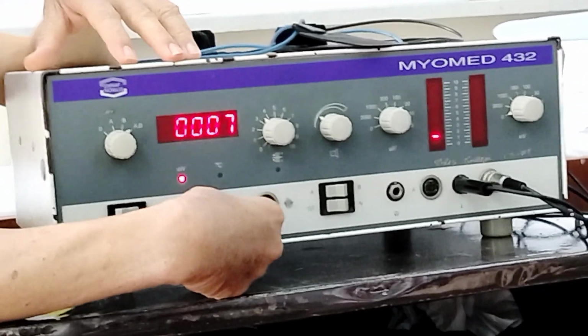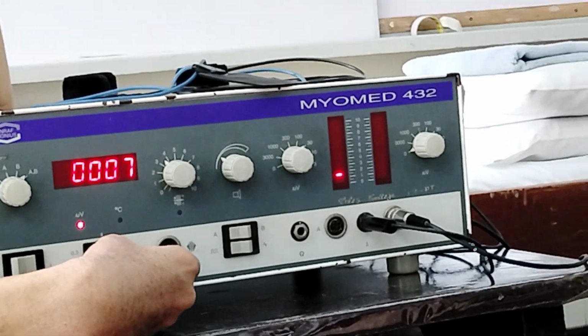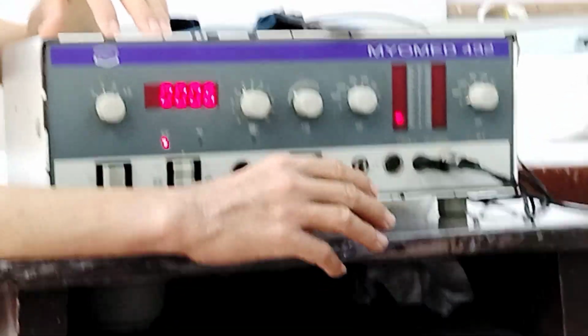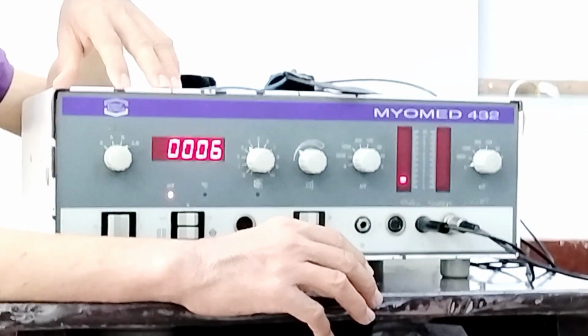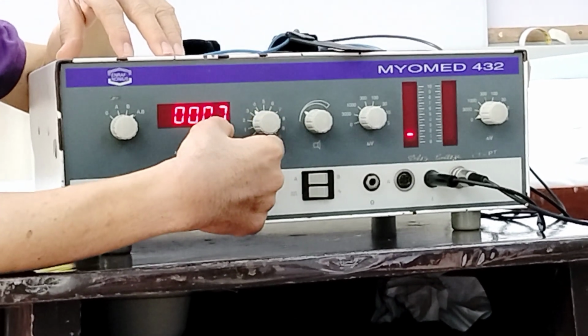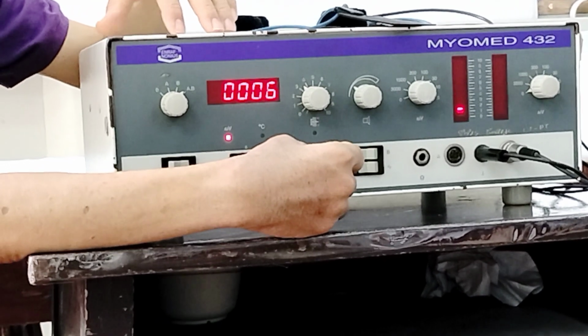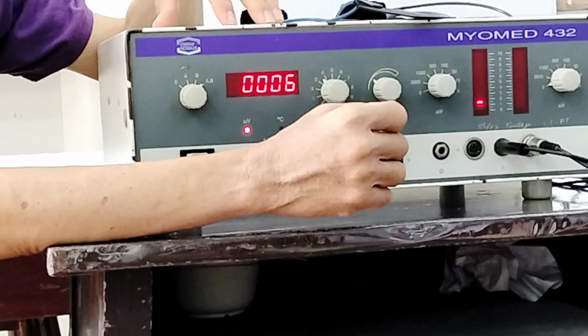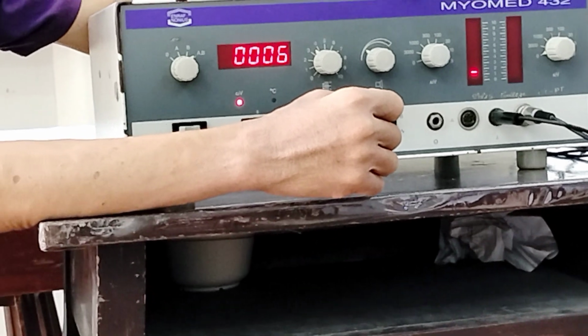So we usually use this 0.3 second if ever we want to enhance muscle contraction or action, so that the patient will further be encouraged to do the action. If the patient does the activity, the changes become faster, so the patient is encouraged to do more.